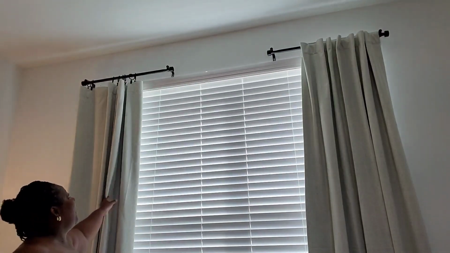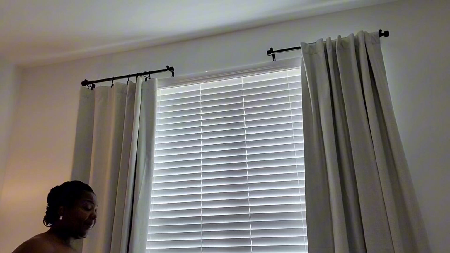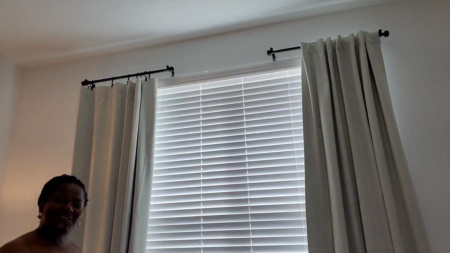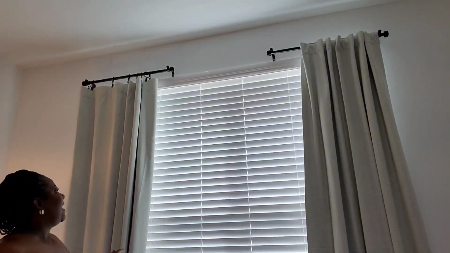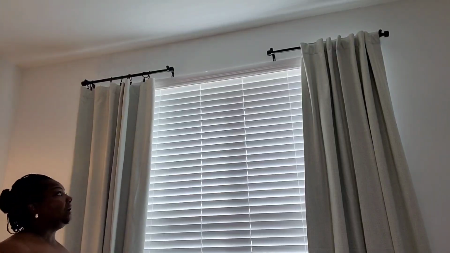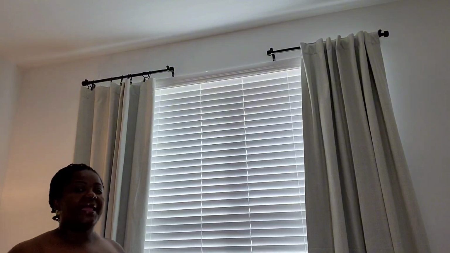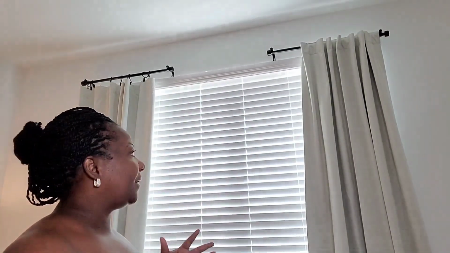So on this side, I have it on rings. Now, it being on rings, it's kind of puckering on the floor, and we all know I don't like the puckering on the floor. I only have one up right now because I am not sure which styling I am going with. But in the end, I'm going to have two on each rod because I want that fullness, right?